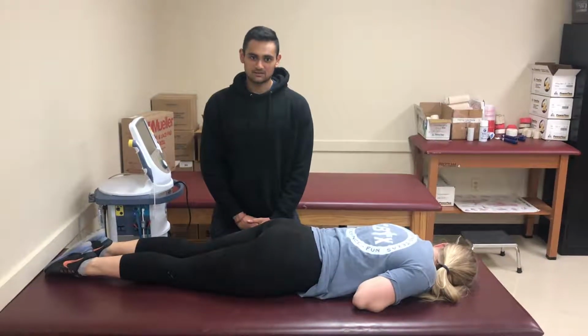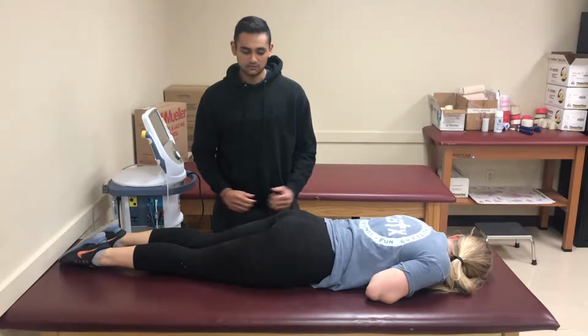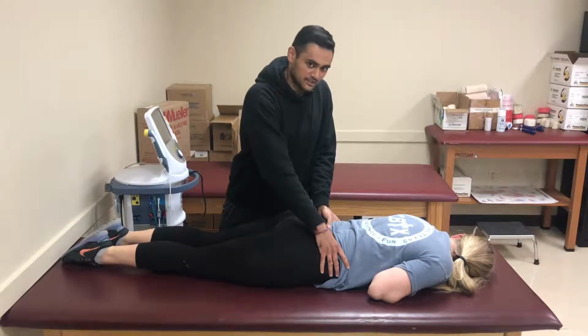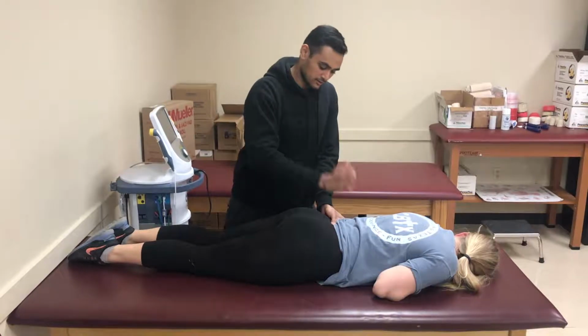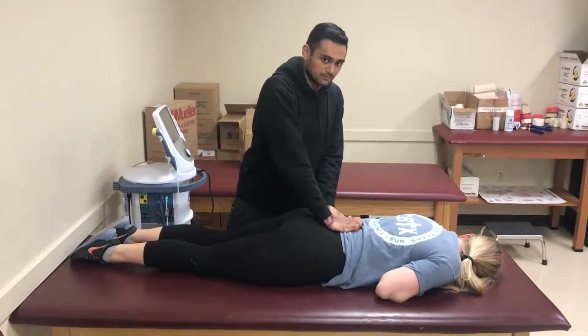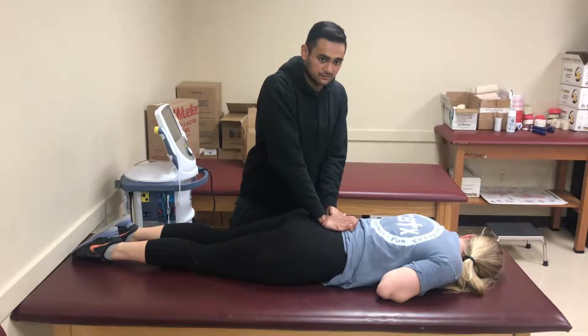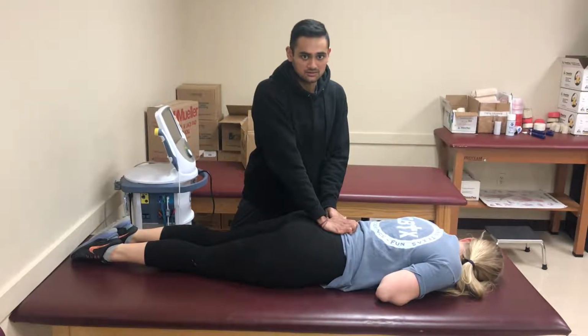To palpate the sacral processes, have the patient lying prone. Locate the L5 spinous process using the palm of your hand. Move down inferiorly, and you should be noticing the bones getting smaller and smaller until you hit a flat surface. This is when you know you found the sacral processes.